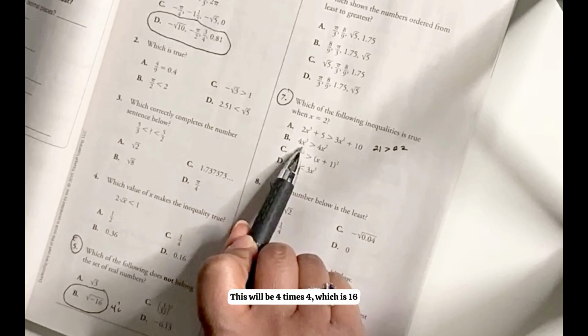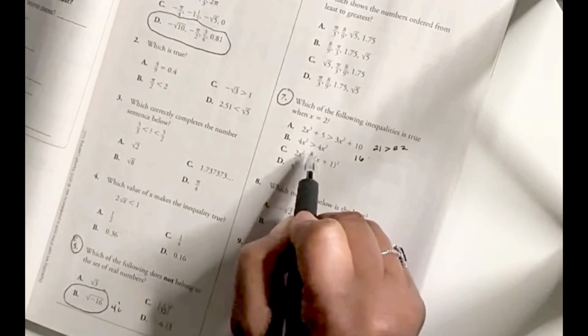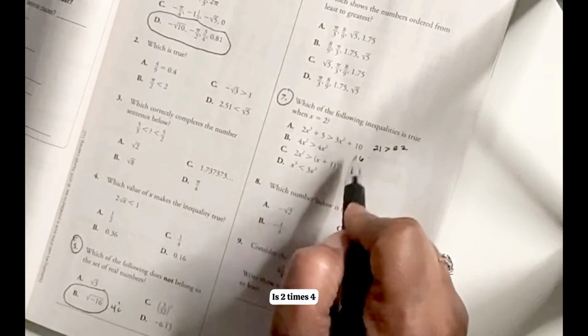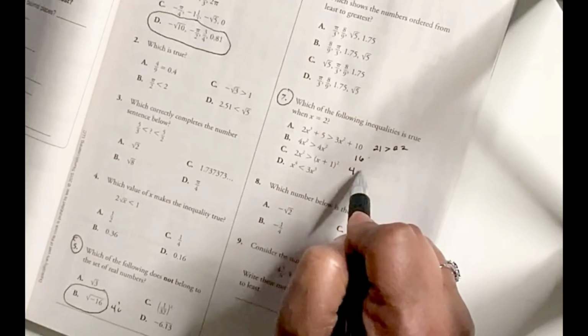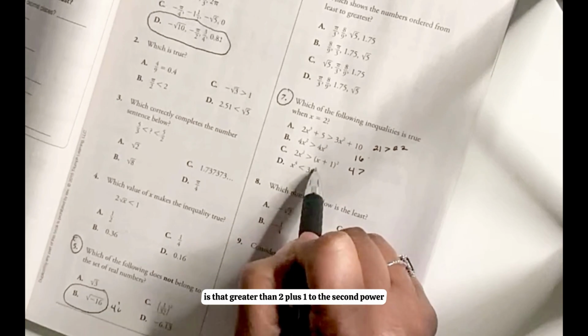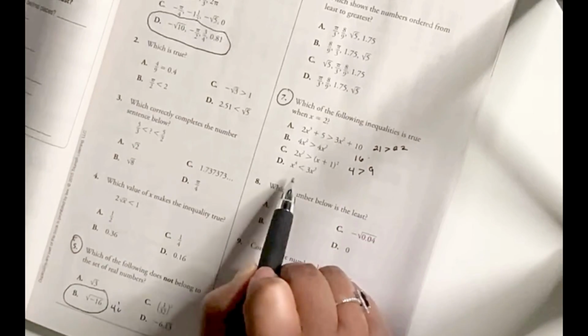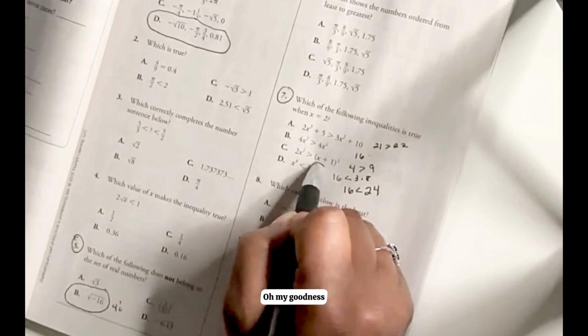This will be 4 times 4, which is 16. Is that greater? No. They're the same thing, so that's a no. Is 2 times 4, so 4, is that greater than 2 plus 1 to the 2nd power? So that would be 9. So no. It's less than 24. Oh my goodness. So it is D.